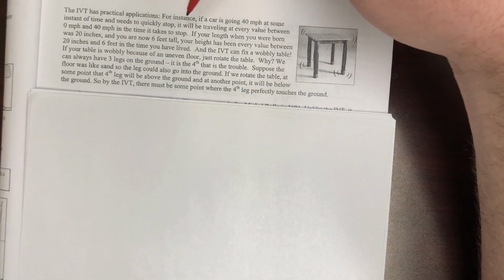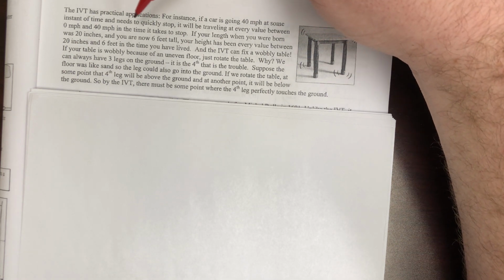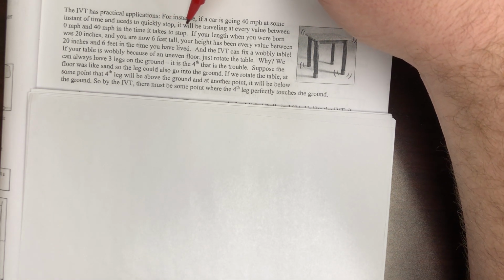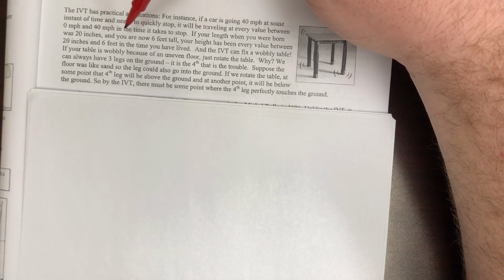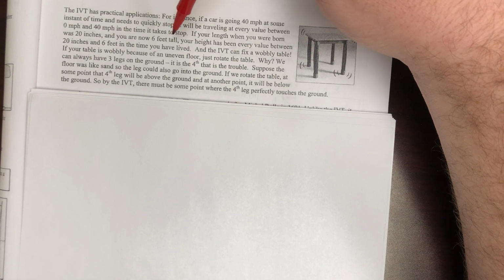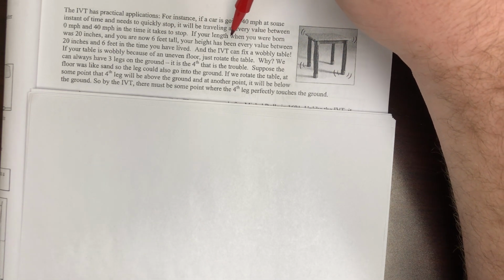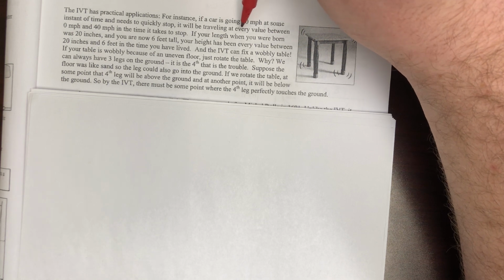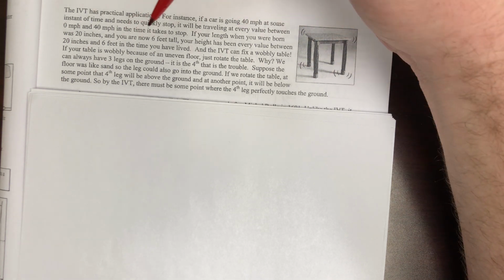Okay, the IVT has practical applications. For instance, if a car is going 40 miles per hour at some instant of time and needs to quickly stop, it will be traveling at every value between 0 miles per hour and 40 miles per hour in the time it takes to stop. So that means at some point it's going 23.6 miles per hour. It has to if it's going to go from 40 to a stop.